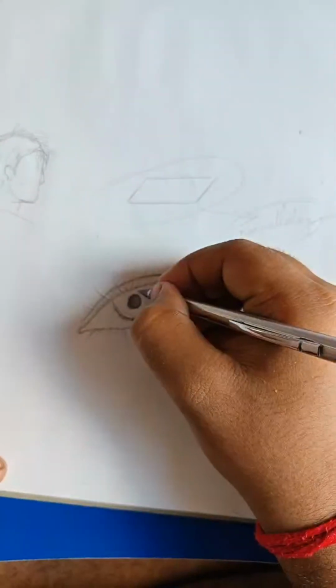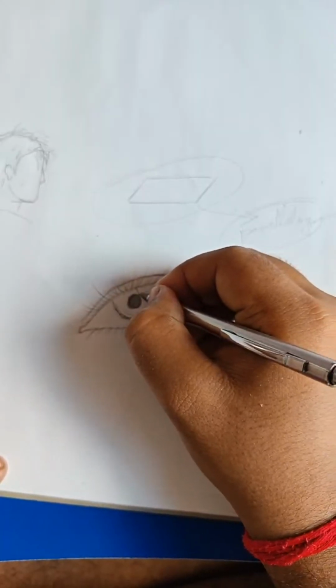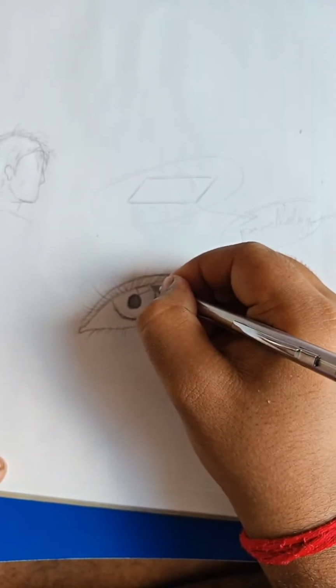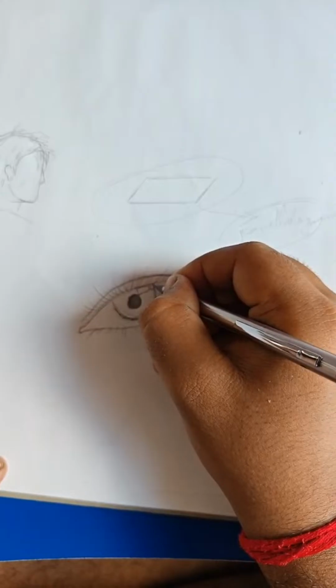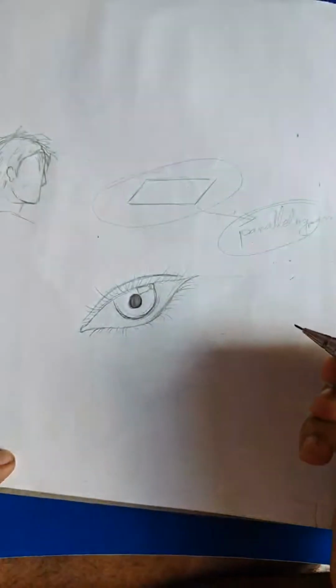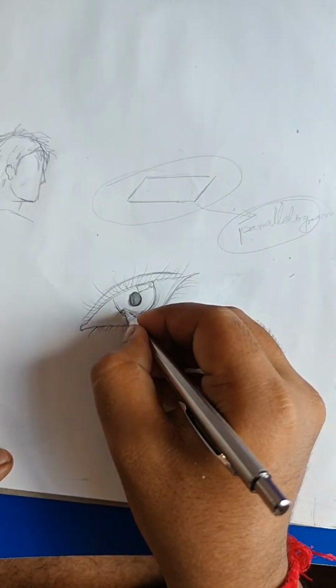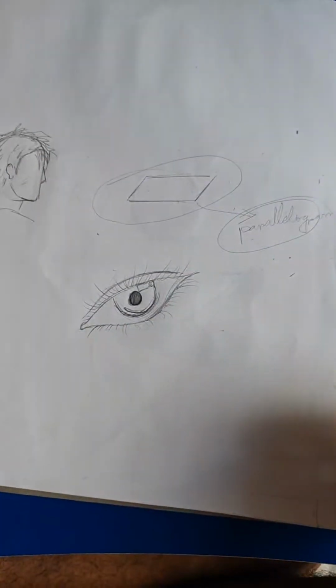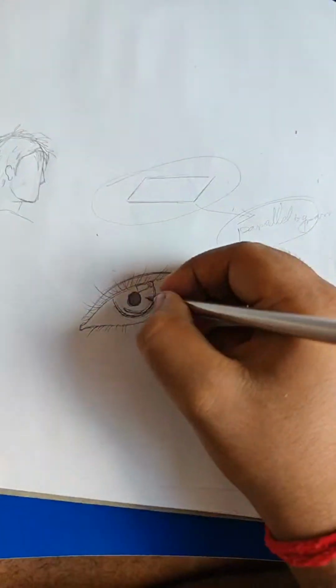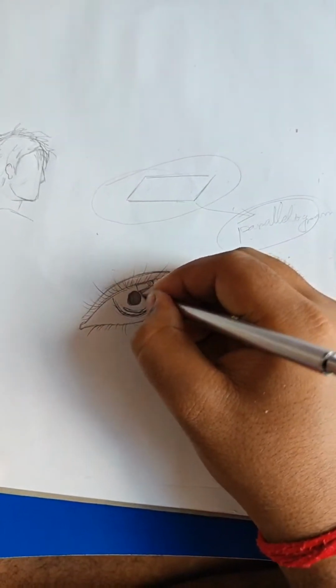Okay, and for editing I add two shapes here randomly. Okay, randomly. Yeah, you can see there I can also add. Okay, now let me add the shade. Give me the shade.